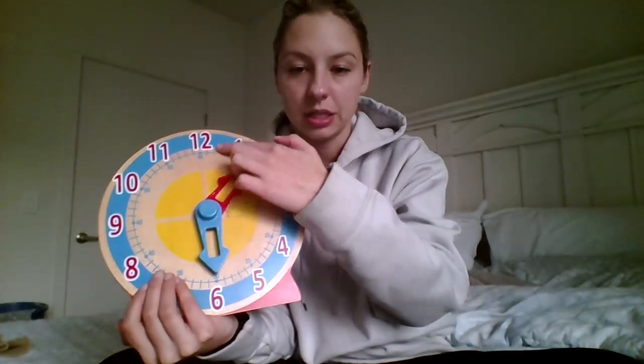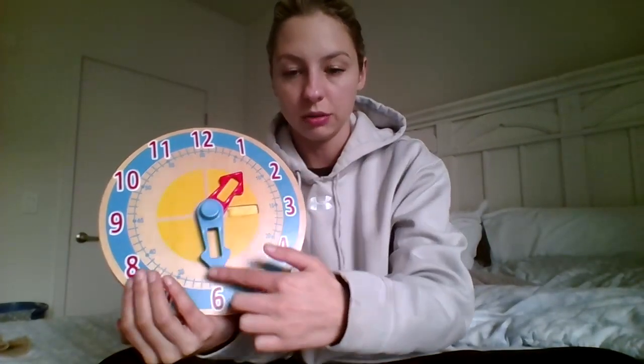30 minutes. You should always know that the 6 pointing directly down from the 12 means that a half hour went by. A half hour means 30 minutes because it's half of 60, and there are 60 minutes in 1 hour. You need to remember that the 6 symbolizes 30 minutes.